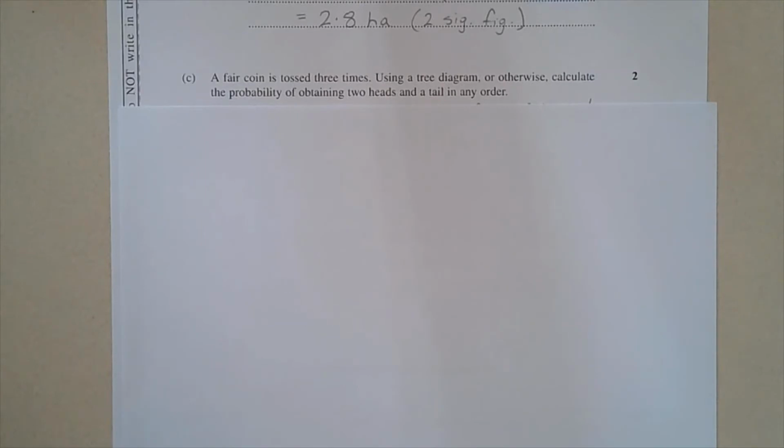Question 28C. A fair coin is tossed 3 times. Using a tree diagram or otherwise, calculate the probability of obtaining 2 heads and a tail in any order. Now it's a fair coin, which means the probability of tossing heads or tails is 50% or 0.5. That lends itself well to not just using a tree diagram, but other ways of listing the sample space.